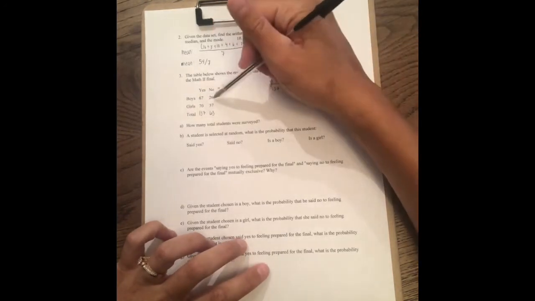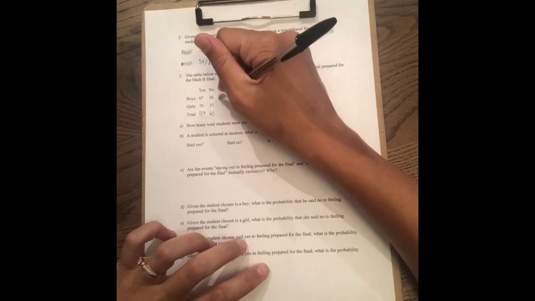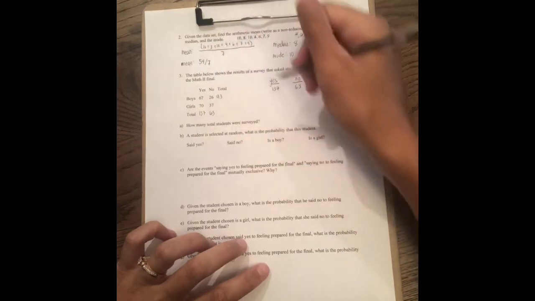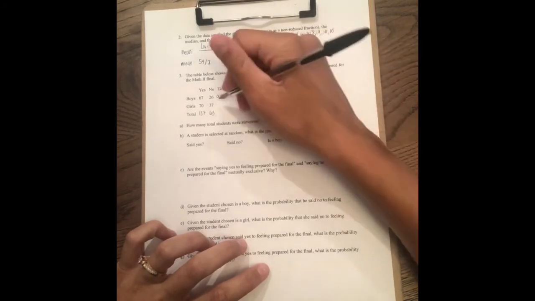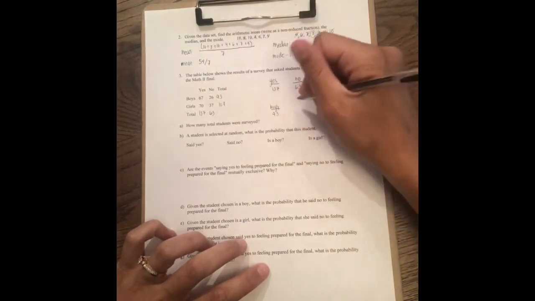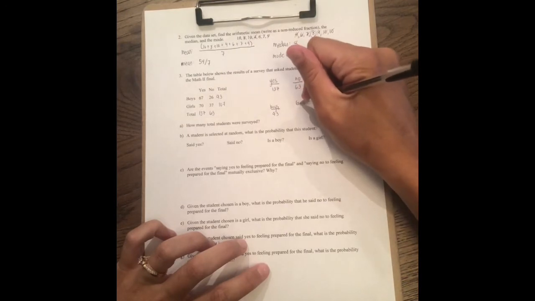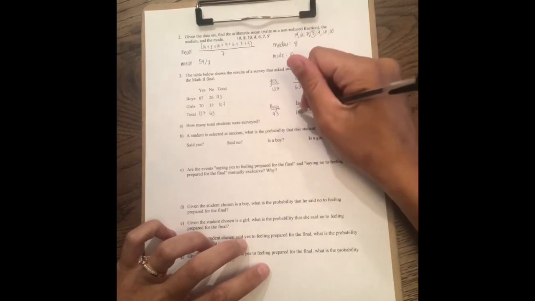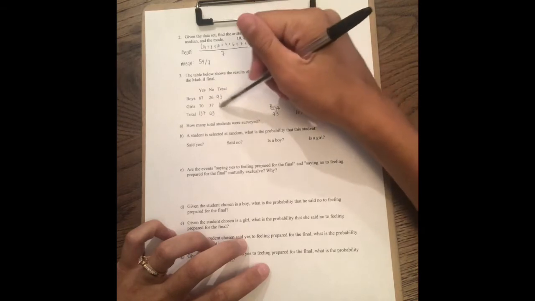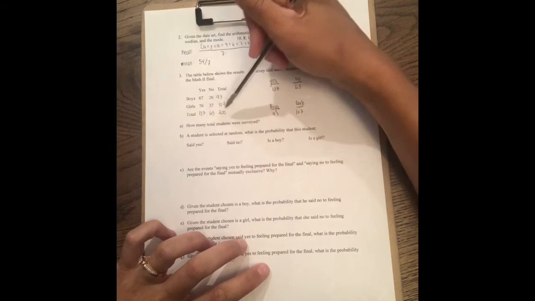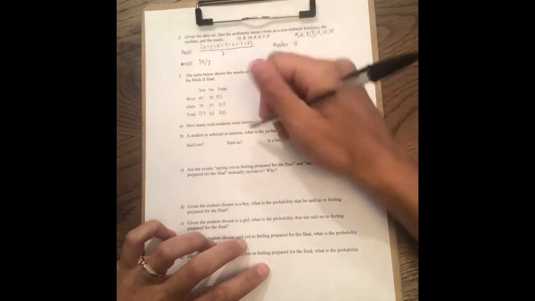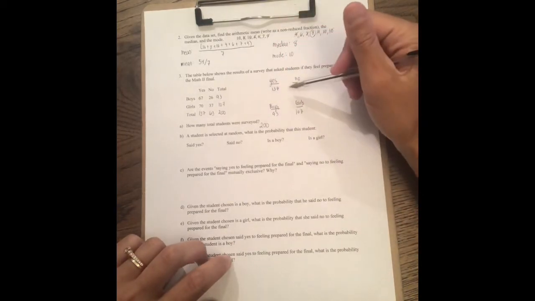And then the total number of boys, this is 93. So boys, there's 93, and girls, there's 107. And when you add these up, 93 plus 107, that's 200. If we had added the yeses and the nos, we'd also get 200. There's a total of 200 students that were surveyed. And the nice thing about writing these off to the side is that you can use them to reference when you're coming up with the probabilities.